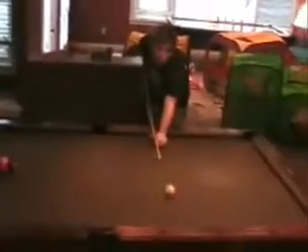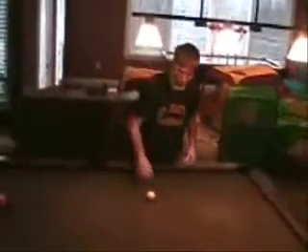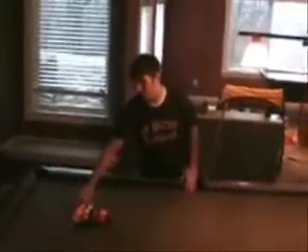And then you also have an inelastic collision every time you hit the cue ball with the pool stick. If you put those all together, it's basically every time you play pool, you go through every one of those properties.